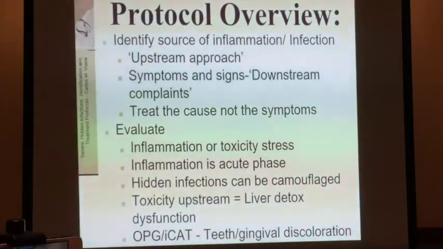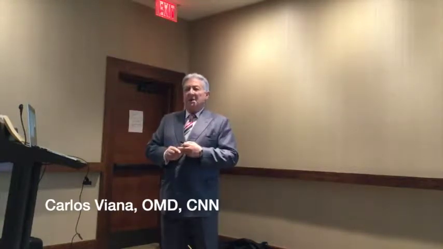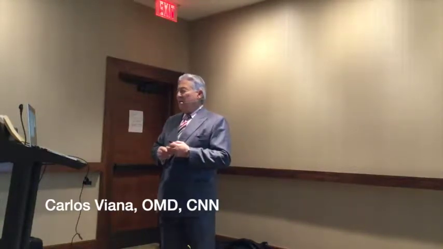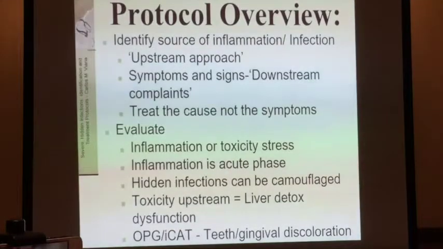We know that inflammation is an acute phase reaction. However, hidden infections, which I'd like to present this afternoon, can be camouflaged. And these hidden infections then produce a toxicity upstream that is really affecting the liver. With this liver toxicity, we're running into metabolic imbalances.